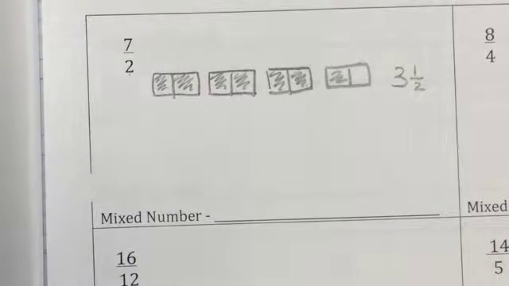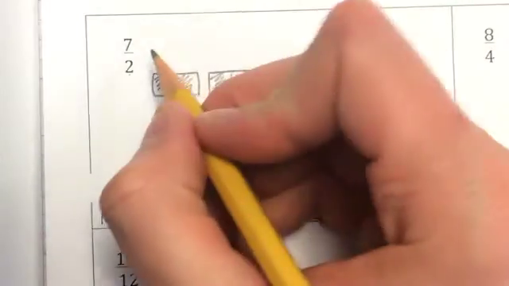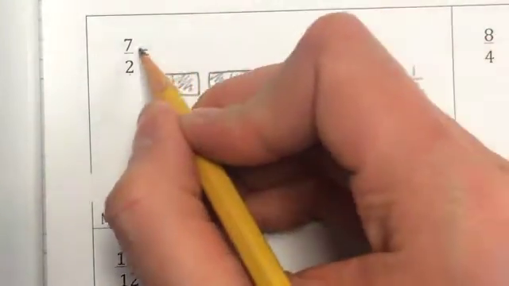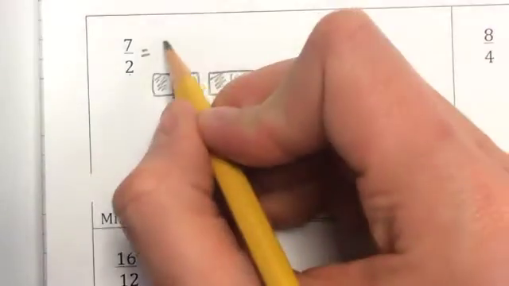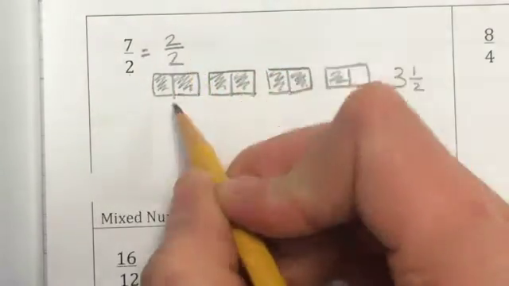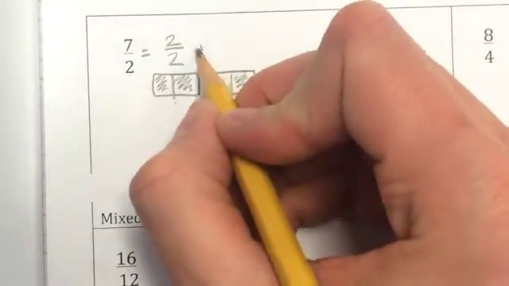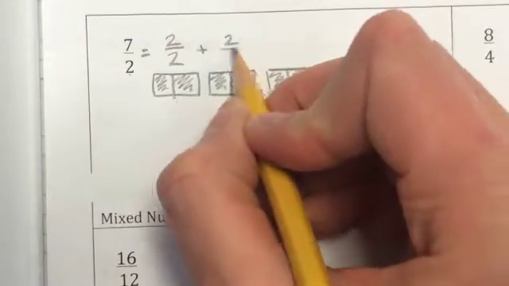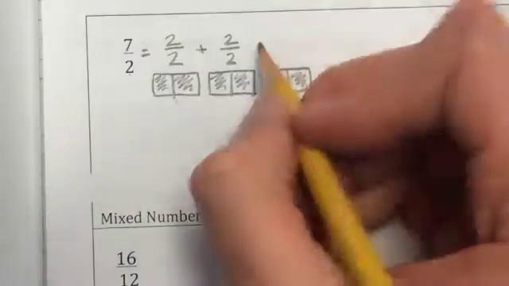The other way we've been talking about this is to think about 7 halves as a decomposed fraction, which just means to break it down into smaller fractions. The easiest way to do this is to say, well, how can I make a whole? 2 halves is a whole. There's my picture right there. Plus 2 halves. There's my picture to match.